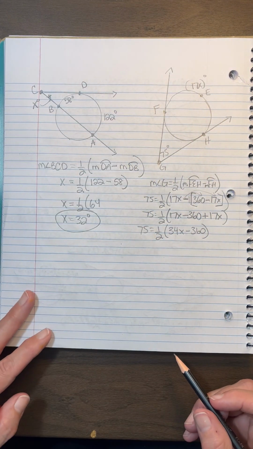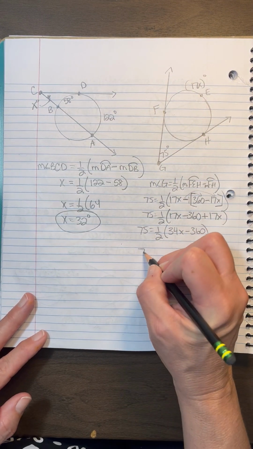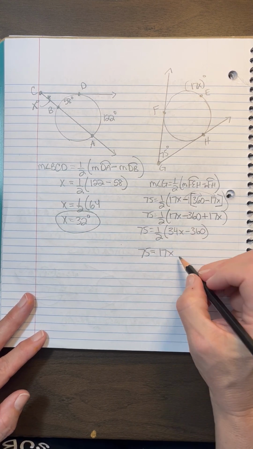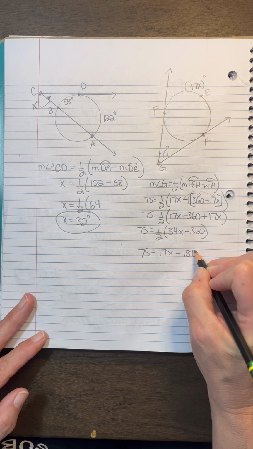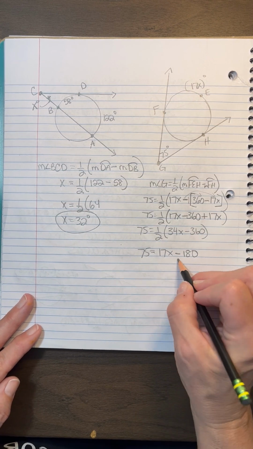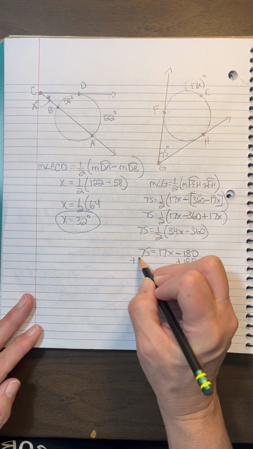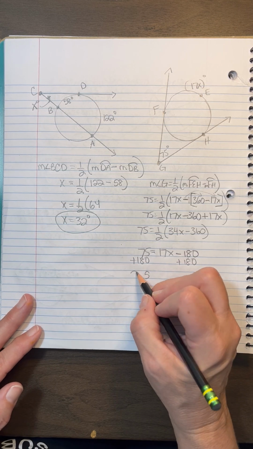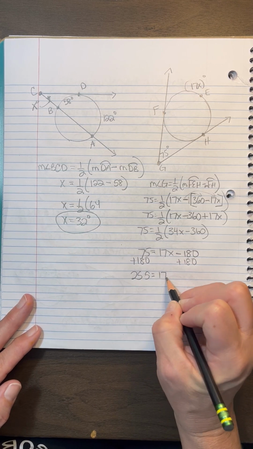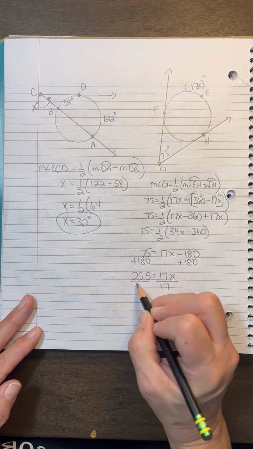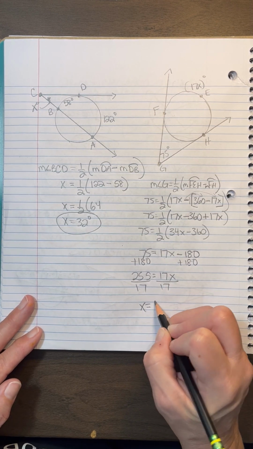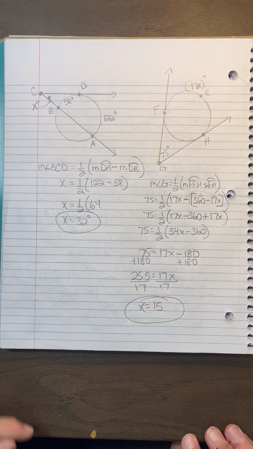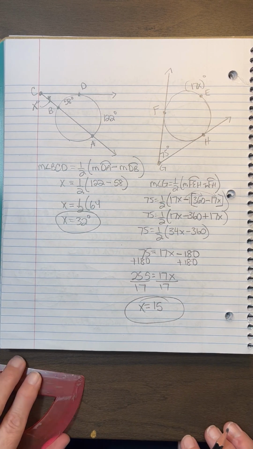Okay, we're going to distribute our 1/2 through. So we have 75 equals 17x, 1/2 of 34, minus 180. Add 180 to both sides. We get 255 equals 17x. Divide both sides by 17. X equals 15. Okay. And that wasn't degrees because we were just trying to solve for x.